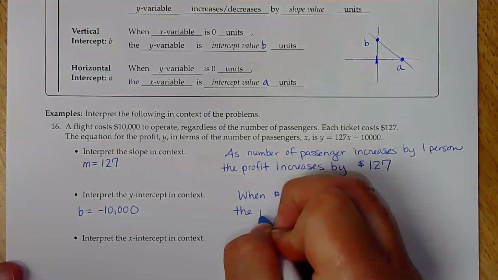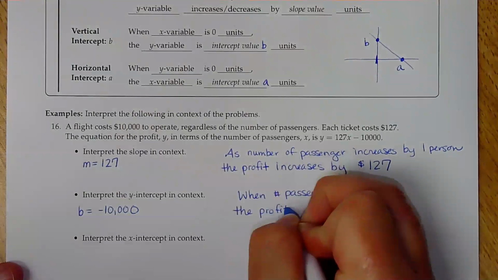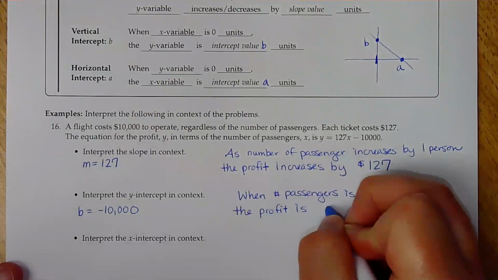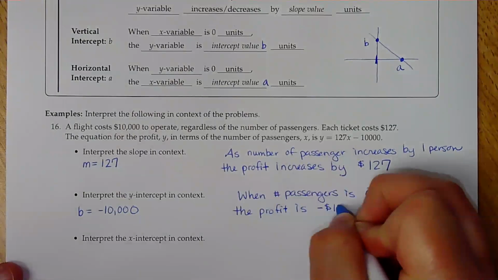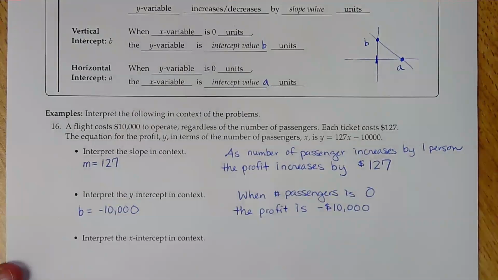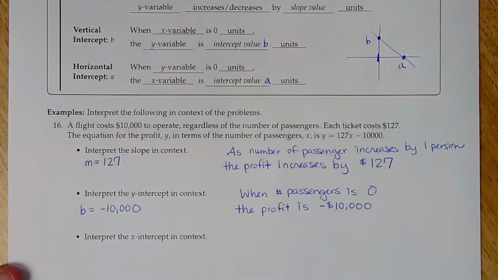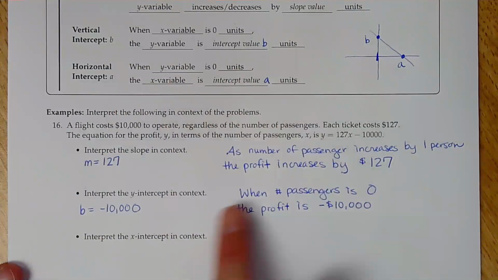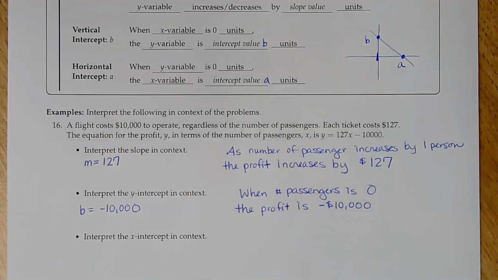The profit is, sadly, negative $10,000. Okay, so if you're strictly following this sentence, it follows that format exactly. You could also write something like when there are no passengers on the plane, the flight loses $10,000. Anything along those lines is fine.